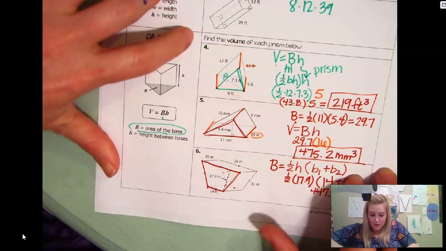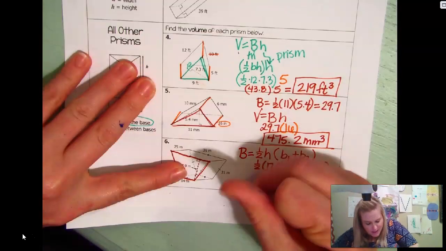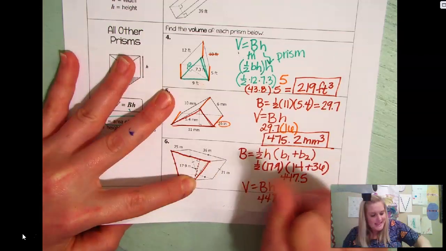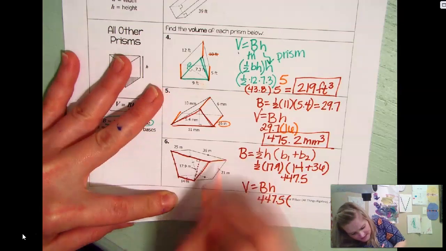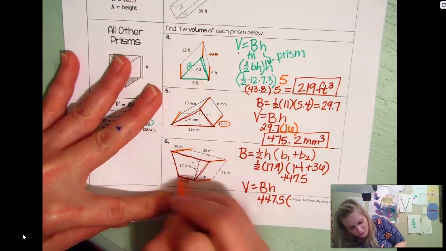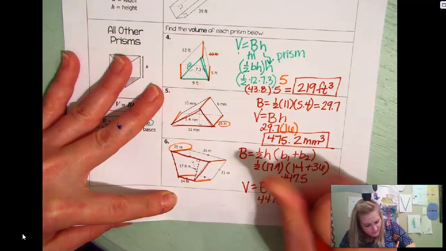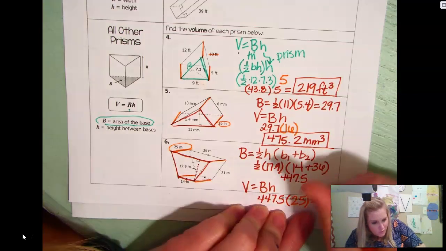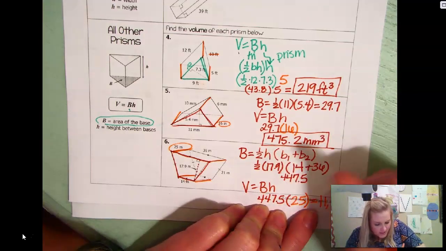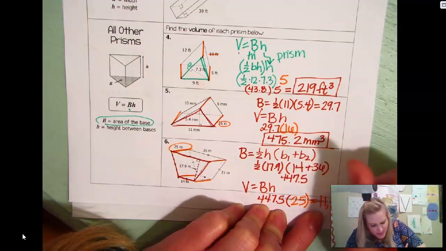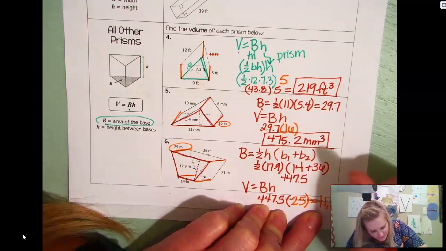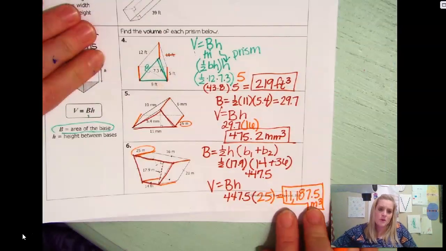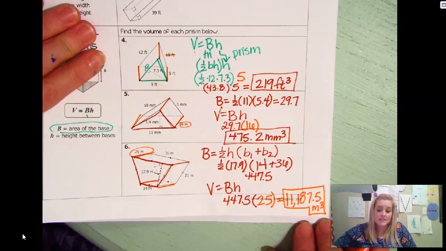So to find the volume, I need the area of the base times the height. So that's going to be 447.5. The height connects my bases, which is this 25. So I'll multiply those two things together, and that is going to give me 11,187.5 meters cubed. Remember that volume is cubed. Got it? So that's when your base is a trapezoid.